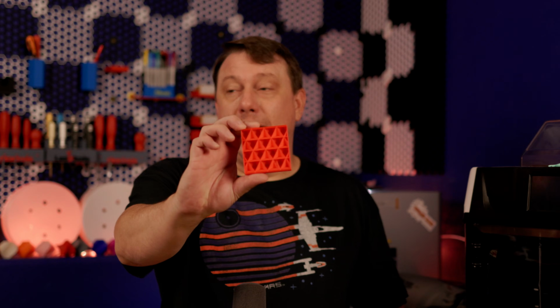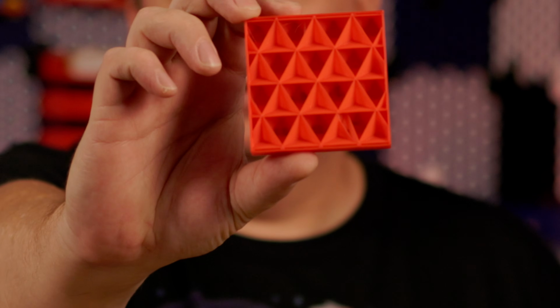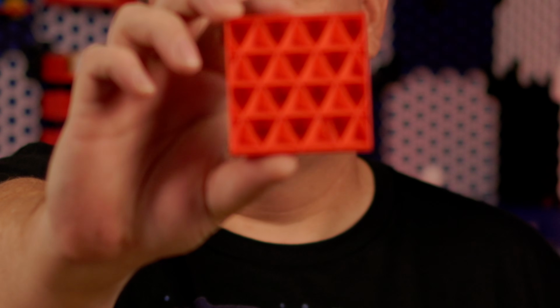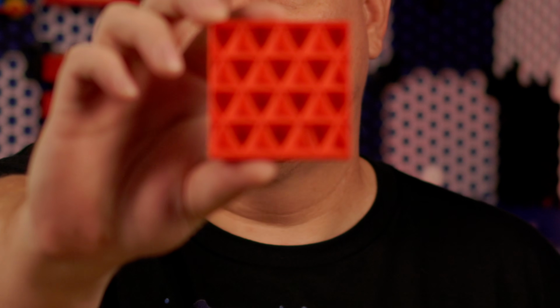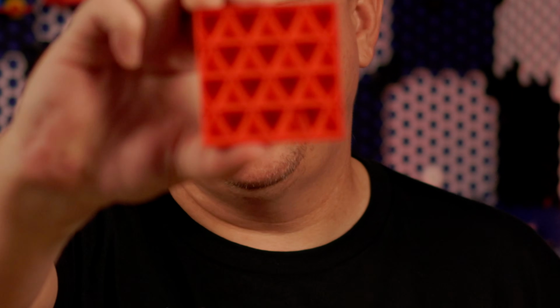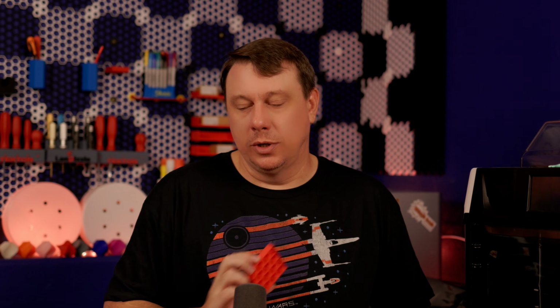So a couple of them that I wanted to call out as being really cool. The first one would be the adaptive cubic. And that one is something that I will probably use more and more in the future because it's very efficient on the material usage. It didn't add much time to the print, and it is very strong. I cannot move that thing at all. So adaptive cubic was one that stood out as a really good one to use.